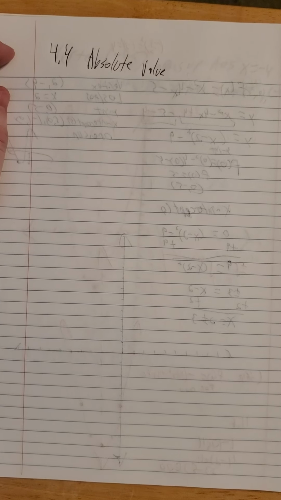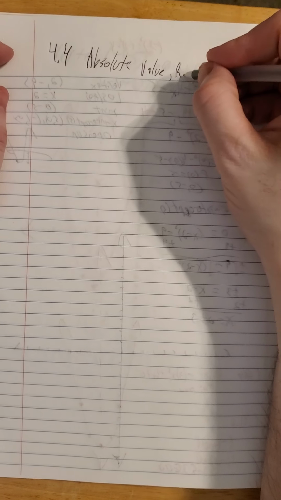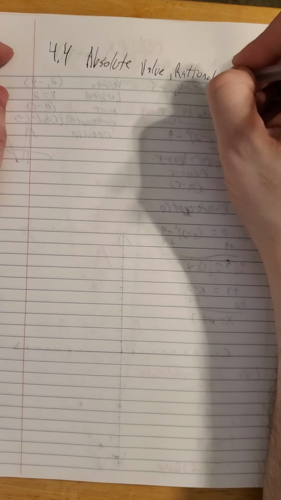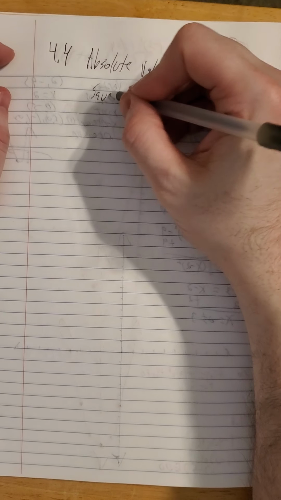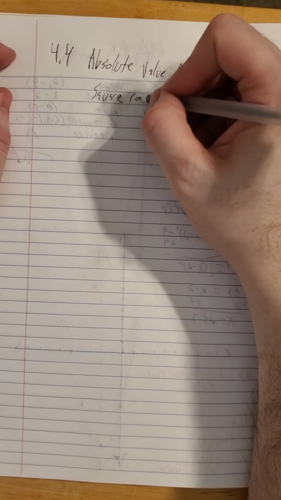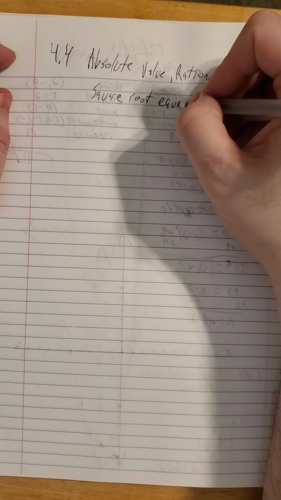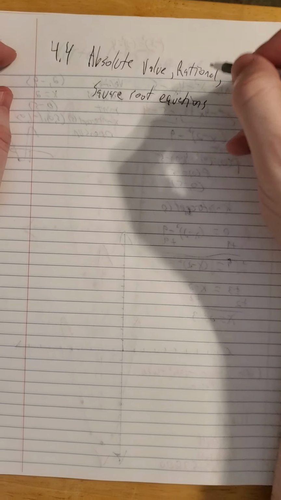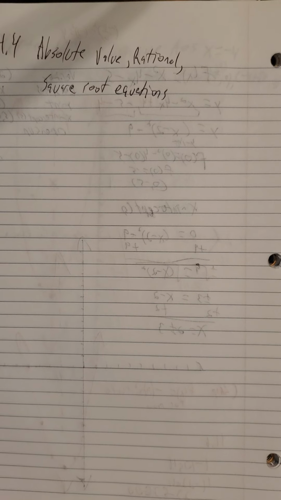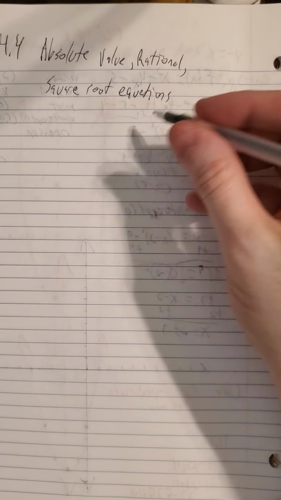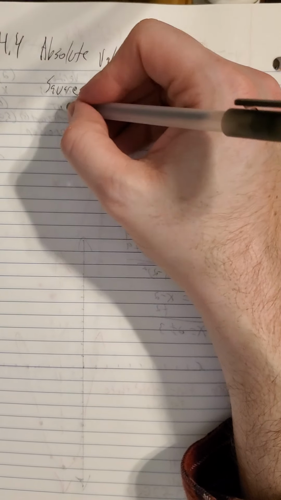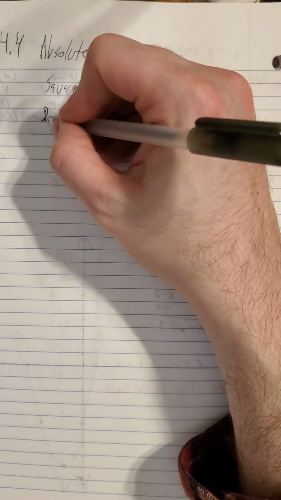And we'll also look at rational and square root equations. The one major difference that we're going to see in this section again is now we have a domain of R.